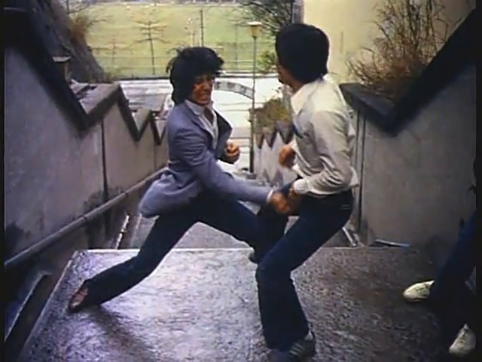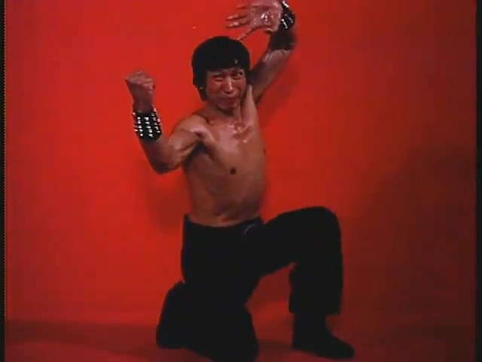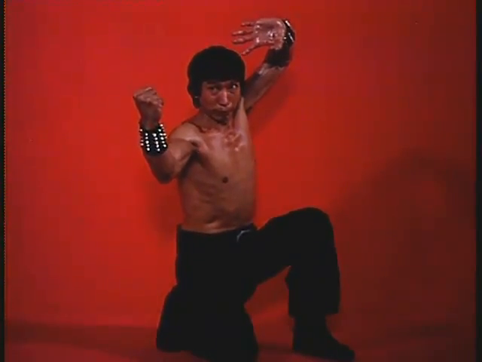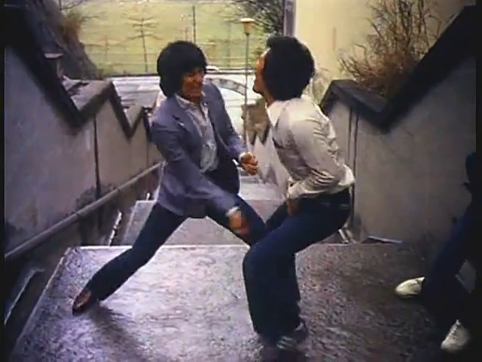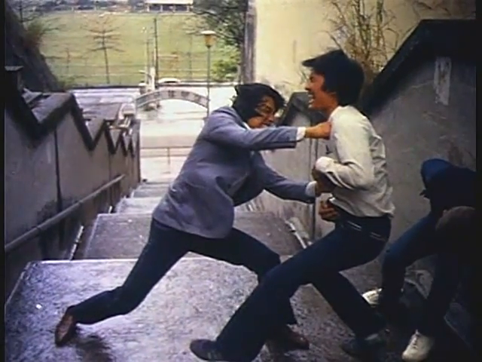Block, then uppercut to groin. Your force should drive through the target. Double punch. Attack different targets simultaneously.